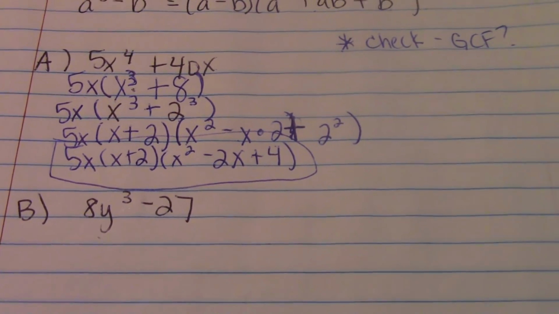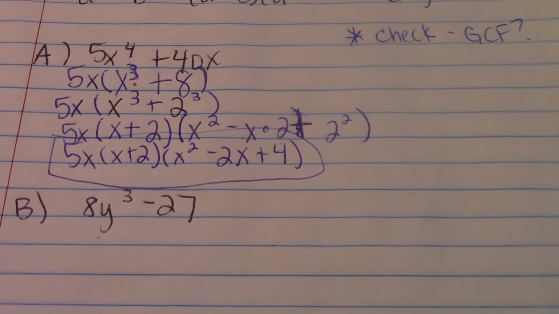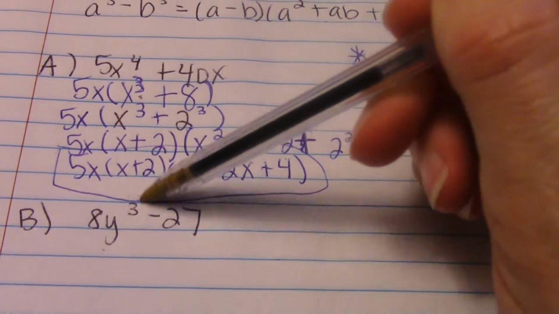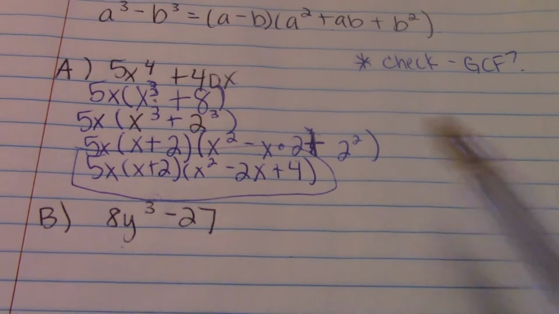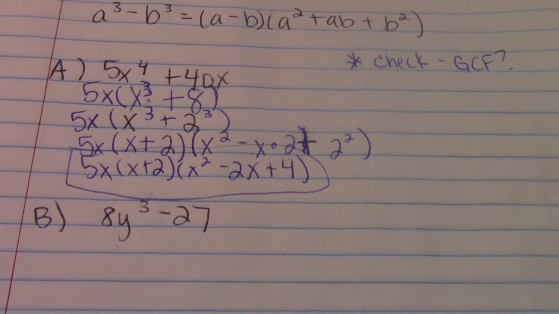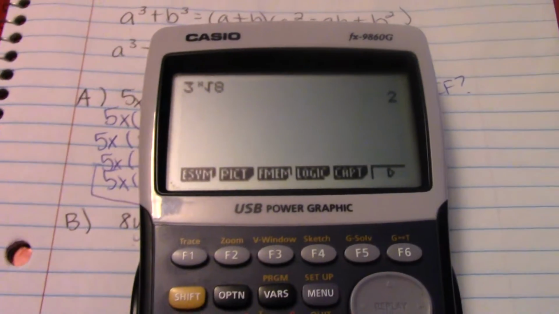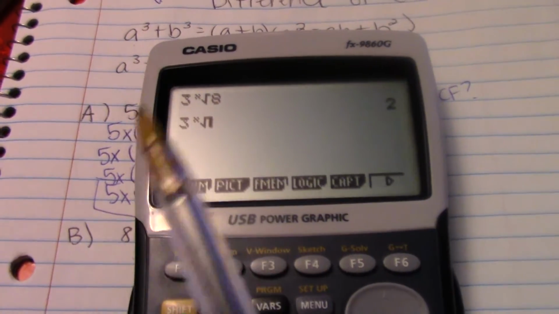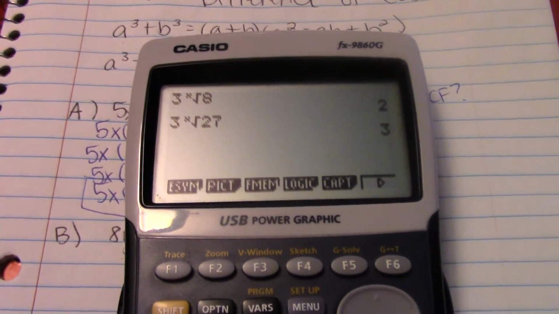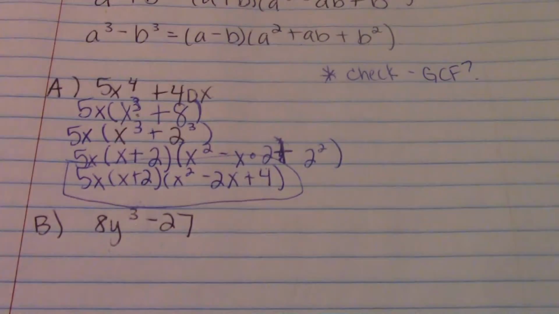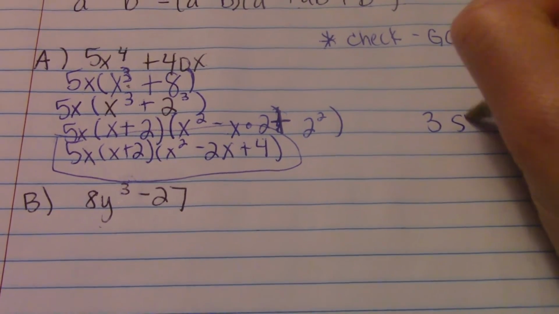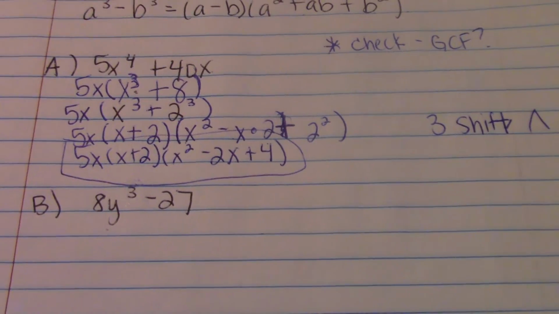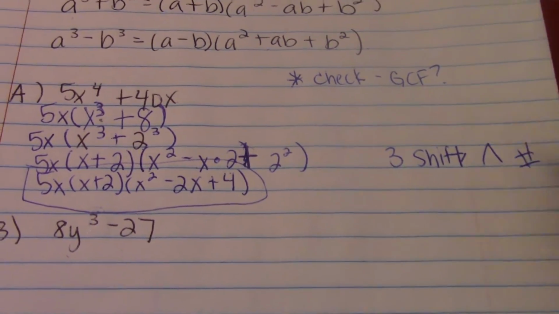Here is b. It's a minus. Before we go on, let's check our 8 and 27 cubes because this already has a cube right here. So we just did 8 was 2, right? So let's check 27. So 3, shift, caret, 27. It's 3. I'll write those steps over here: 3, shift, caret, and then your number, whatever number it is. That's how you find that.